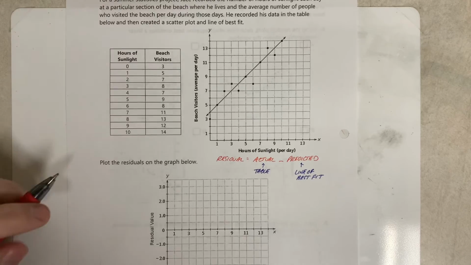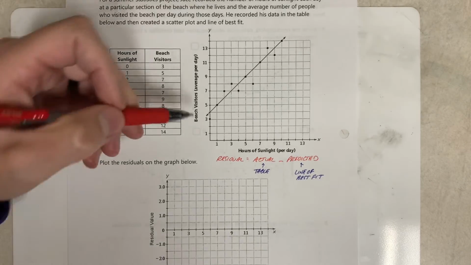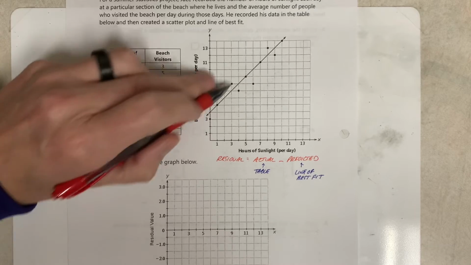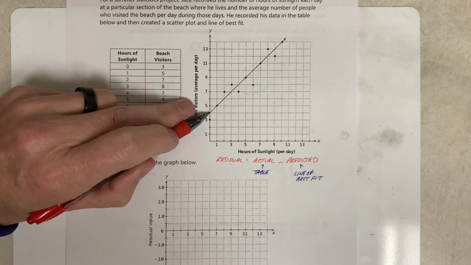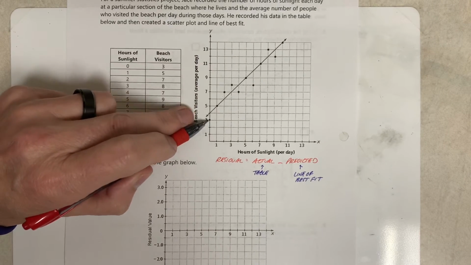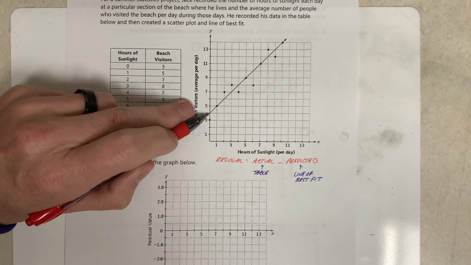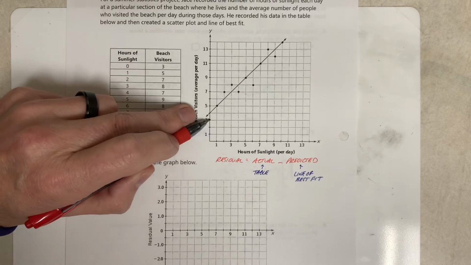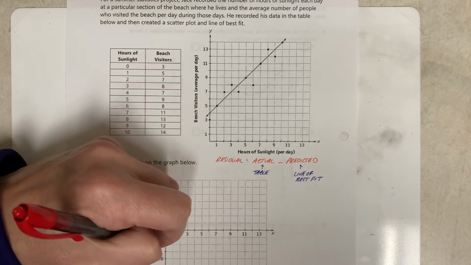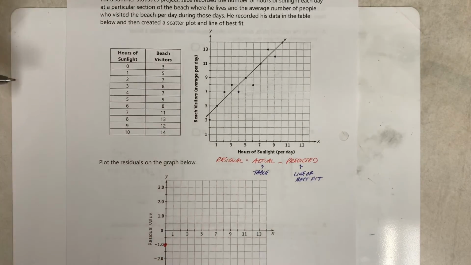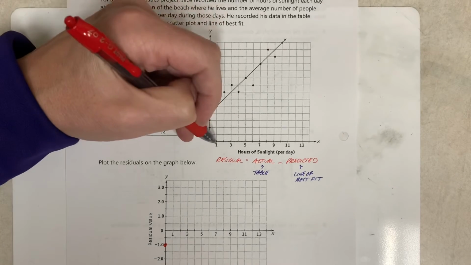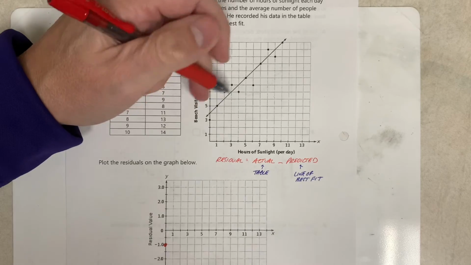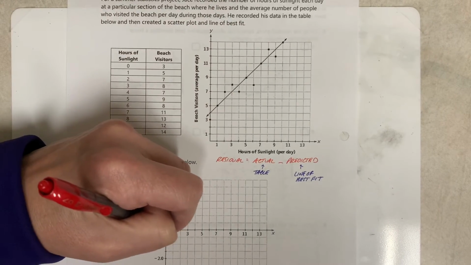All right, so let's talk about 0. Here's your line, and then you have the dot, the actual value, 1 unit below. So that's -1. For the residual plot, you're going to plot that value as -1 because it's 1 unit below. At 1, it's right on the line, and so that has a total change of 0.